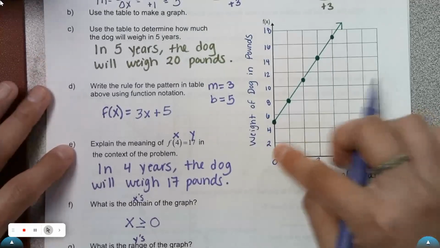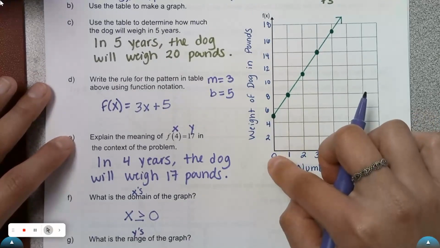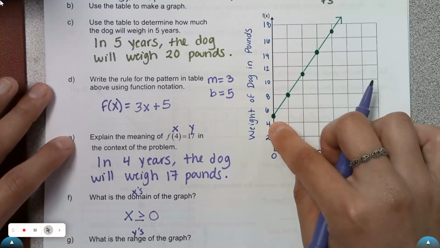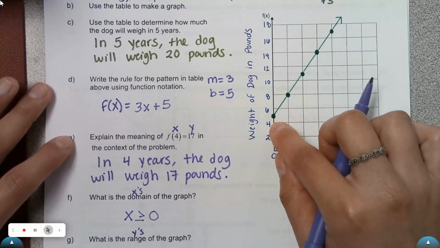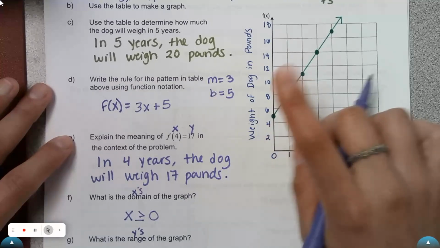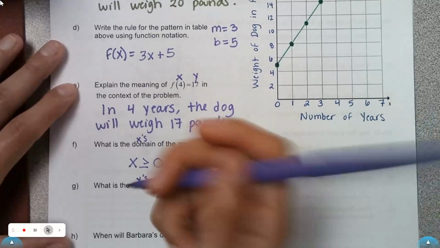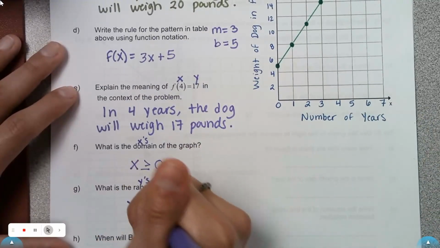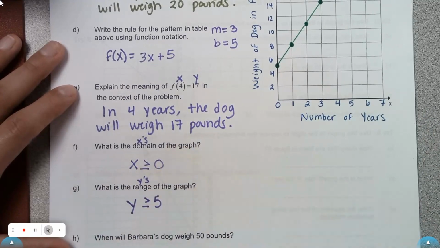If I look at my y's at my table or at my graph, you see how I don't start at 0? I actually start at 5. So my range is going to start at 5 and it's going to increase, right? Because my dog is gaining weight. So for my range, it's y is greater than or equal to 5.